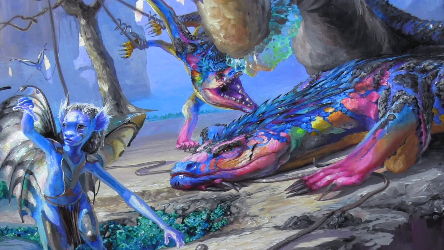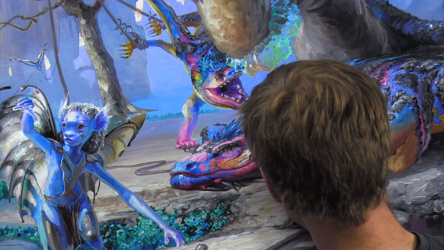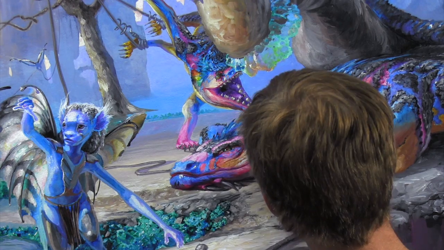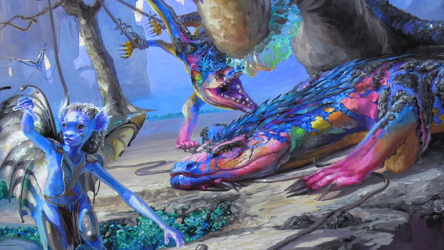I always like the little things that are hidden too. I'm gonna put like a scar on this guy's face or something. Not hidden, just subtle. Just not the first thing you see in the picture. I'll make that the last thing.